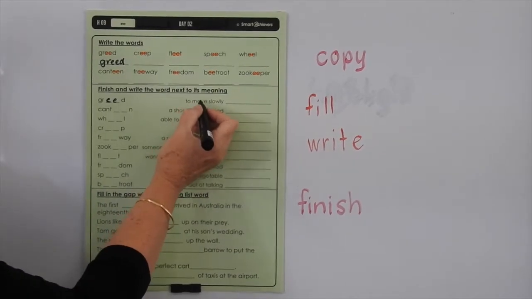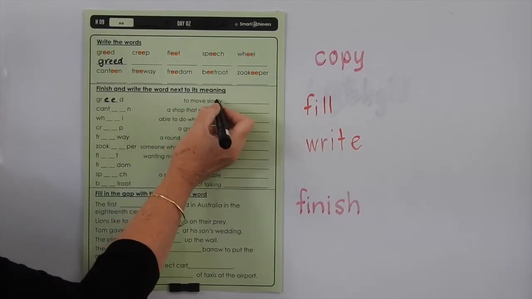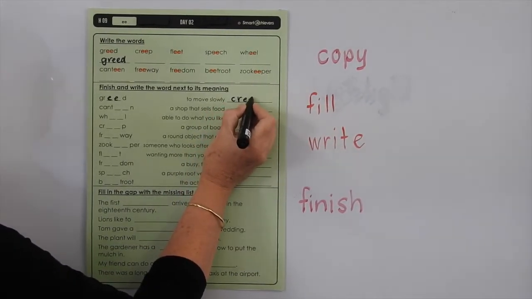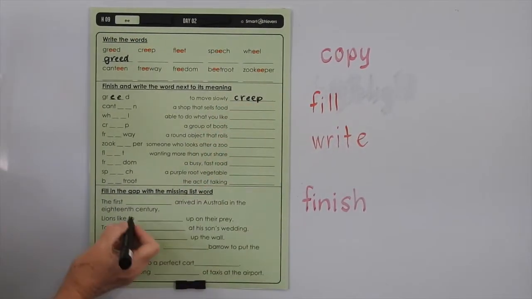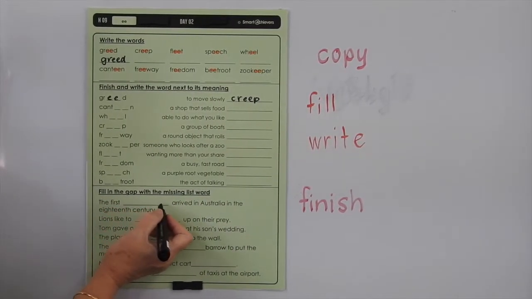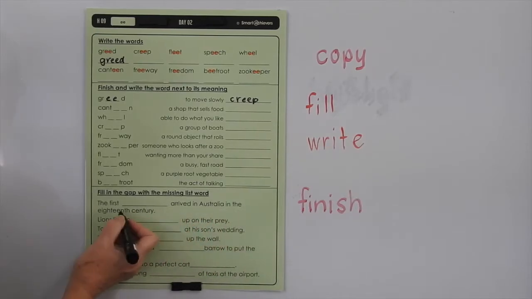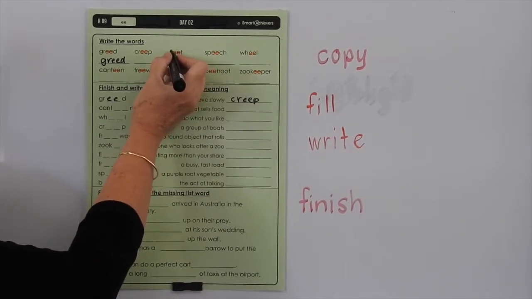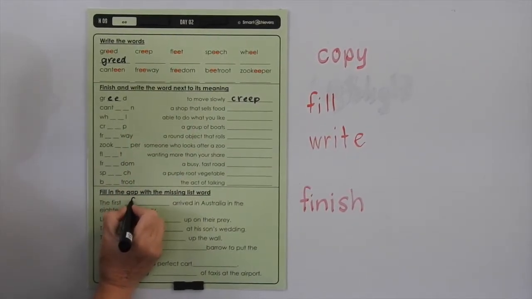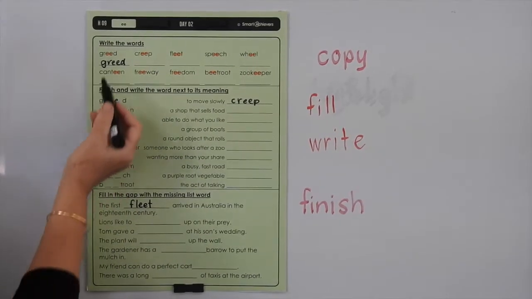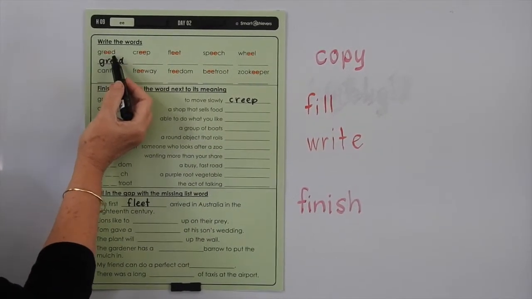And then here you have to find the word that means to move slowly. To be one of these words would be to creep. You can fill the rest of them in. Fill in the gap with the missing list word. The first arrived in Australia in the 18th century. We know from our discussion on day 1 that a fleet is a group of boats, so we would write fleet in there.